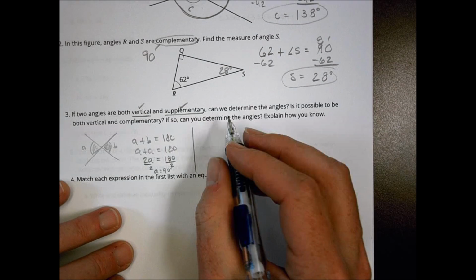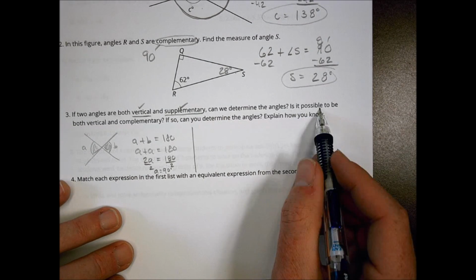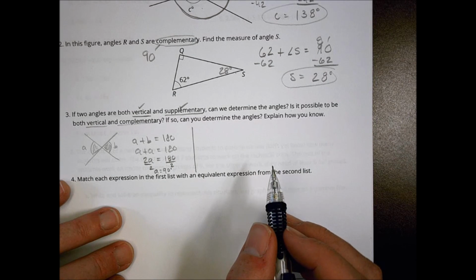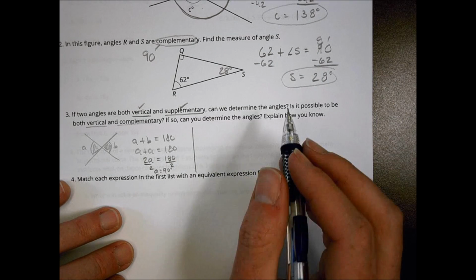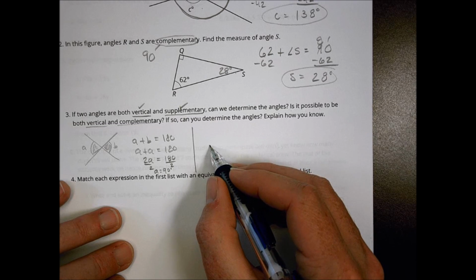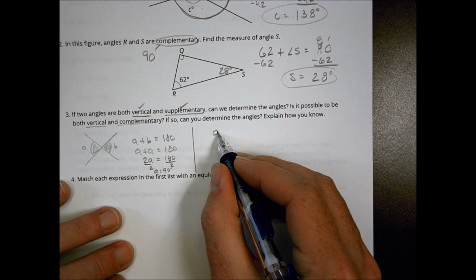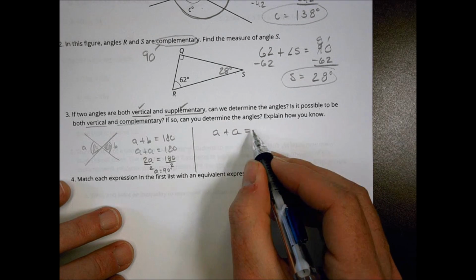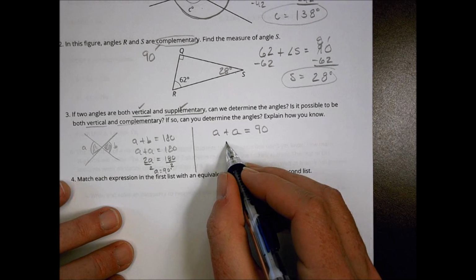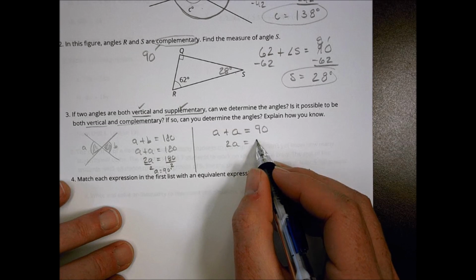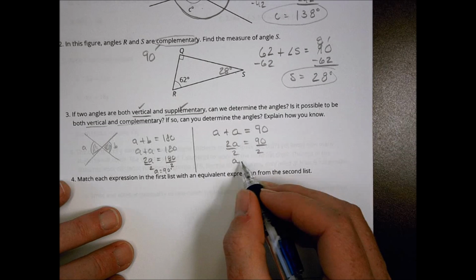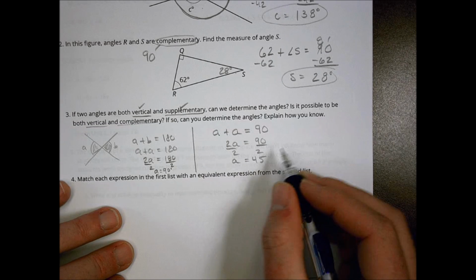The second part says, is it possible to be both vertical and complementary? Vertical and complementary. Okay, can you get vertical and complementary? So complementary means what? You're going to have an angle plus the same angle equal to 90 degrees. So 2A is going to be equal to 90. So when you divide by 2, what would that angle measurement need to be? It would have to be 45 degrees.